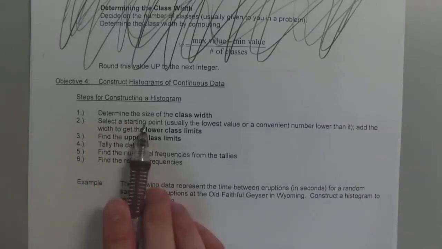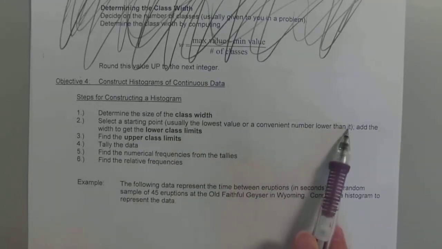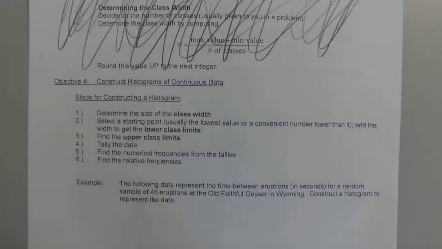I'll always say, make a histogram with a class width of 10. I will tell you; you don't have to make it up yourself. Then select a good starting point, meaning what's your lowest value or what's a convenient lowest number? So usually the lowest value or a convenient number lower than that. Say it's our ages and our lowest instructor is 23 and a half. Start at 23. It's going to be low, but it's not going to be this awkward half.